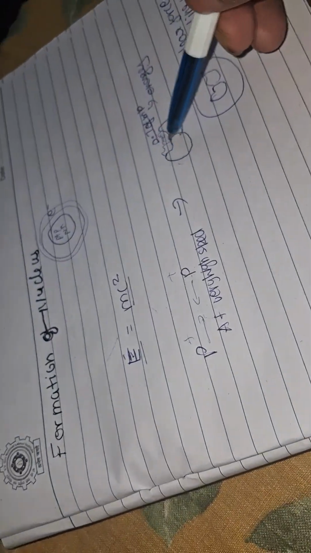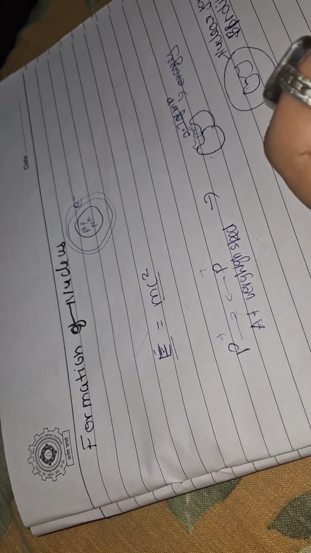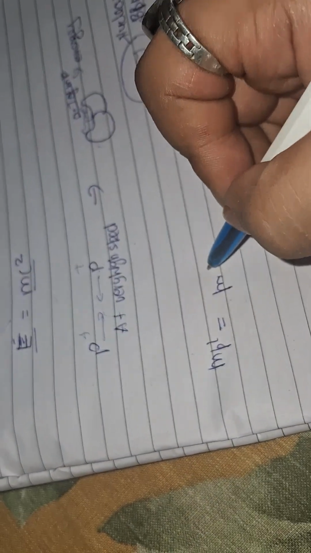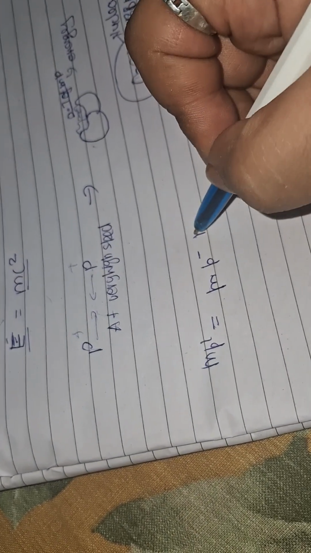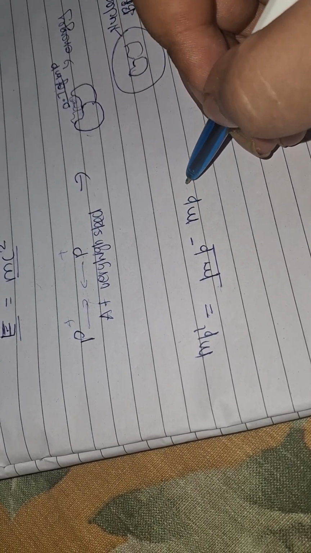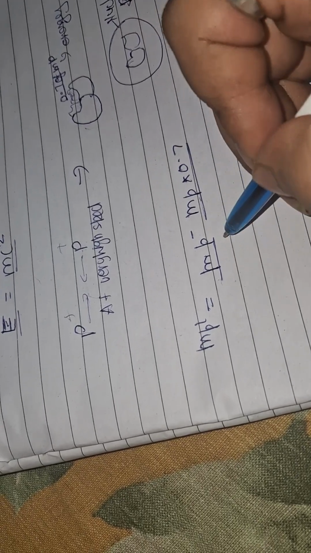Well, that is because of the mass lost. Let's say mp dash is equal to mp minus mp into 0.7, where mp is the mass of a proton, because this is the mass lost.